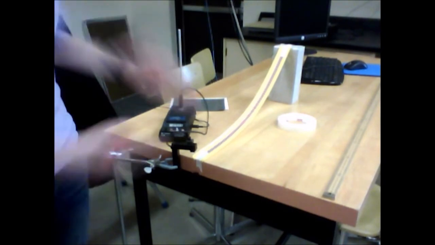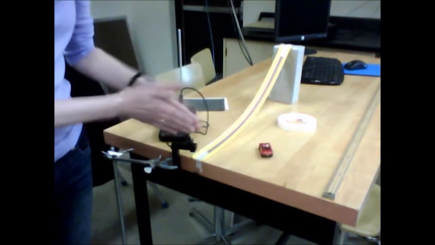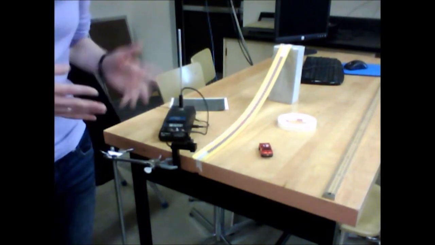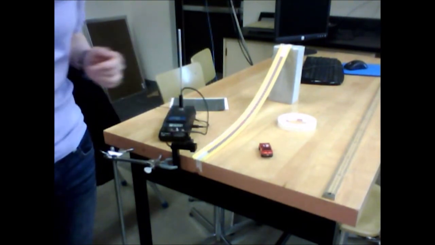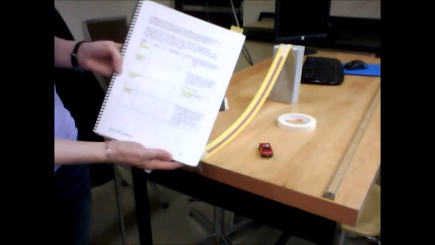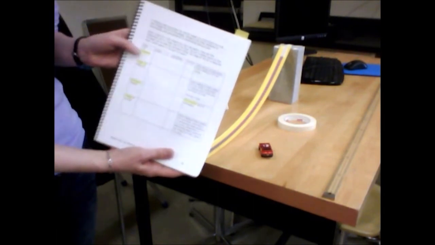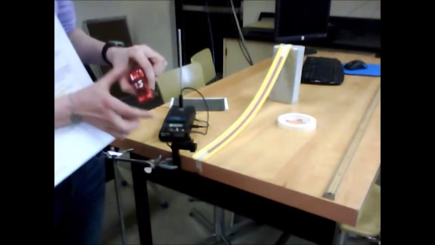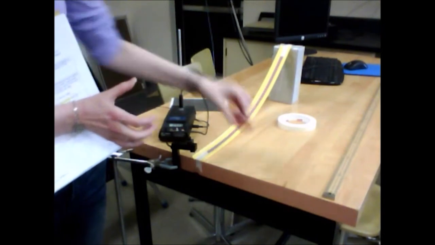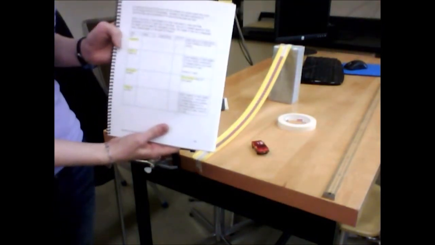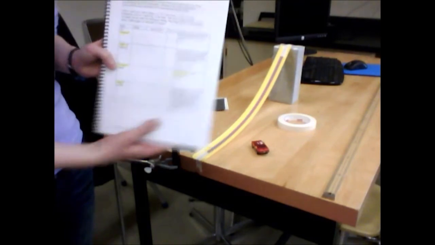Now, the point of the experiment is to measure horizontally how far it goes. That's called the range. We're also going to calculate that value. So in your lab manual, on page 48, there's a table, and there's 4 things that they tell you to measure. The length of the car, so that means just the length of this guy from end to end. The height of the table, which you can measure with the meter stick you've been given. And the photo gate time, what's that?